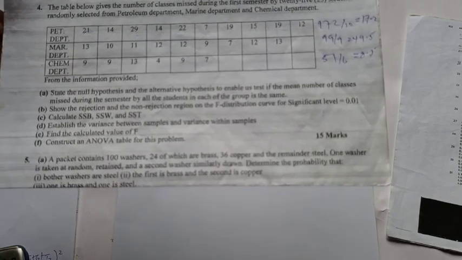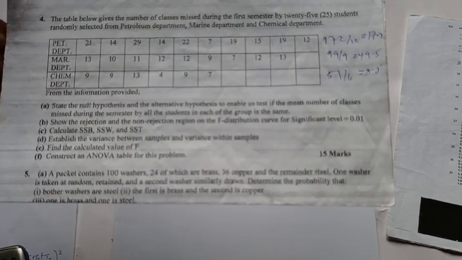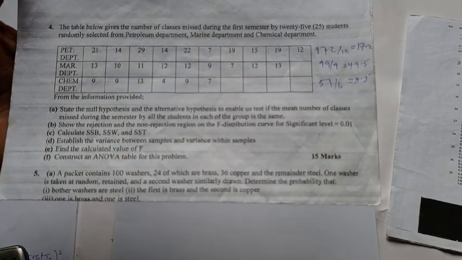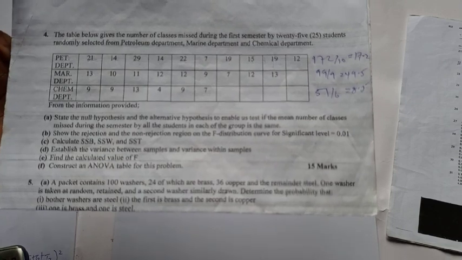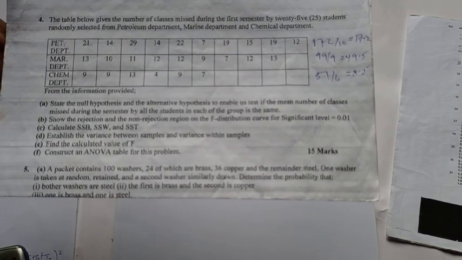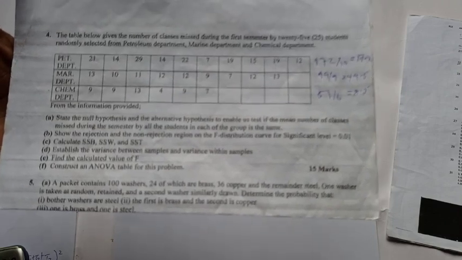We're asked to calculate the SSB, SSW, and SST. We have to establish the variance between samples and variance within samples. We're asked to find the calculated value of F, and the last is that we should construct an ANOVA table for this problem.